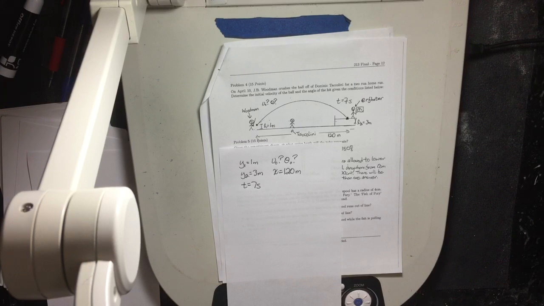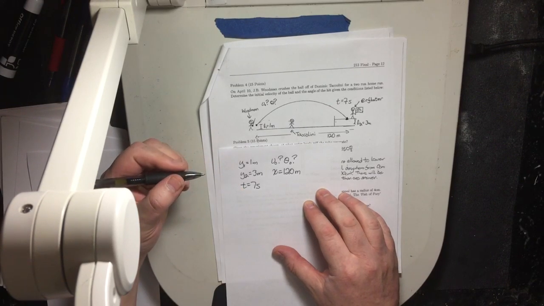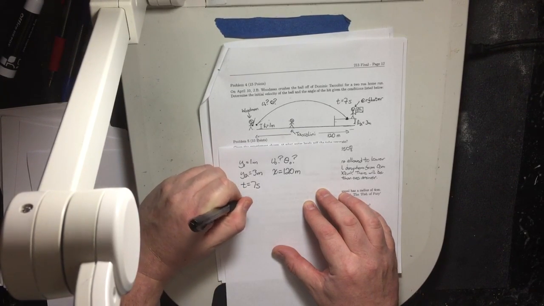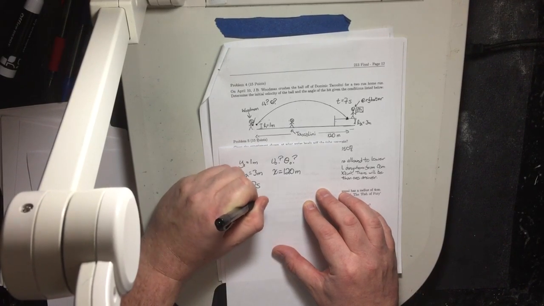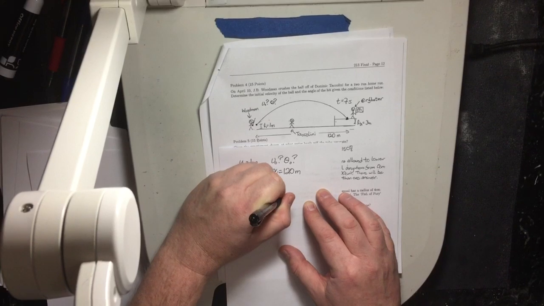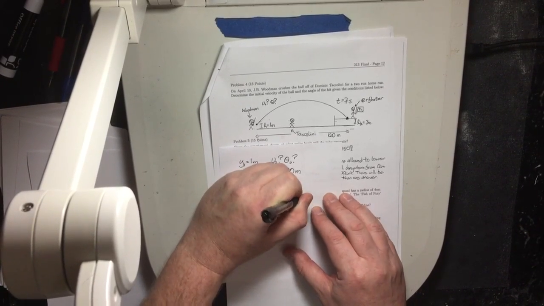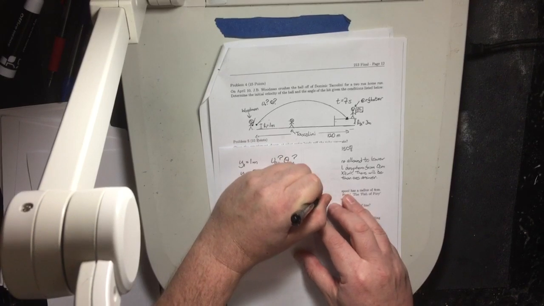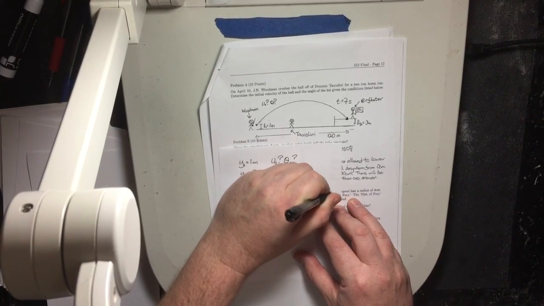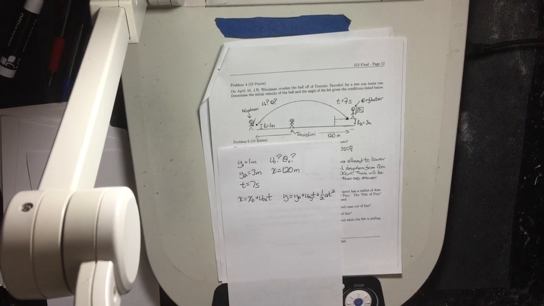It's a 2-dimensional motion problem, which means it's a 2-equation, 2 unknown problem. The 2 unknowns are velocity and theta. It's a 2-dimensional motion problem, which means you write x equals x naught plus v naught x t, and y equals y naught plus v naught y t plus 1/2 at squared. Why is there no a term for x? It's only accelerating in the vertical, correct.